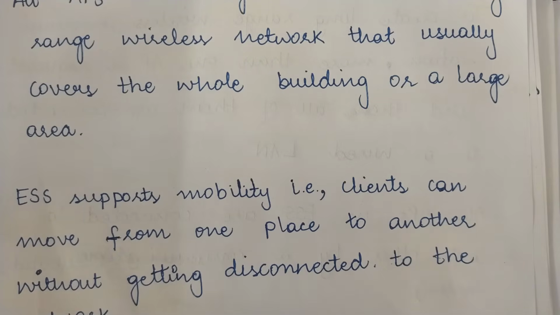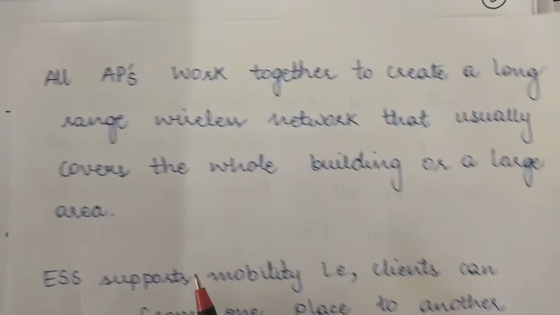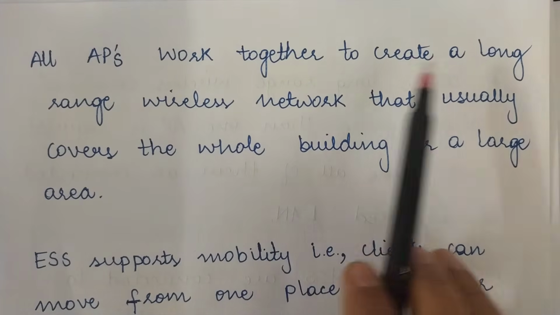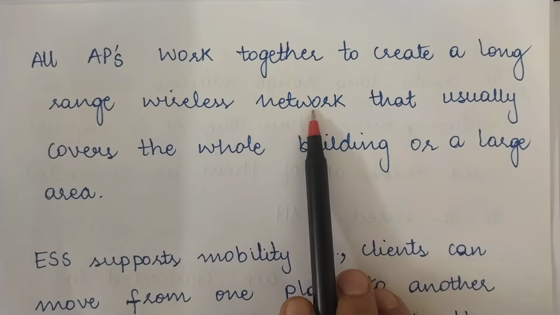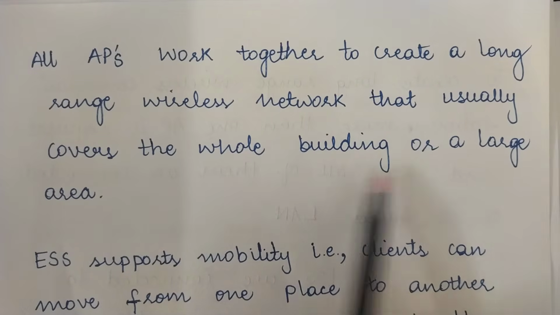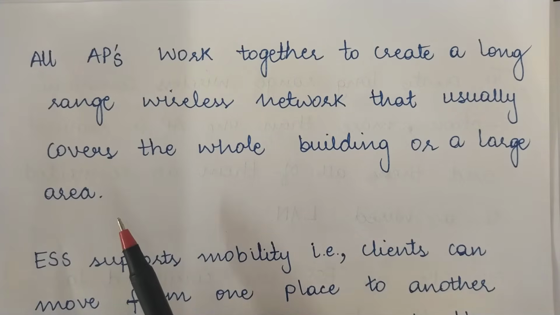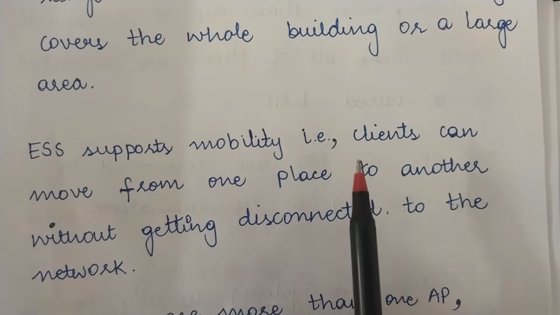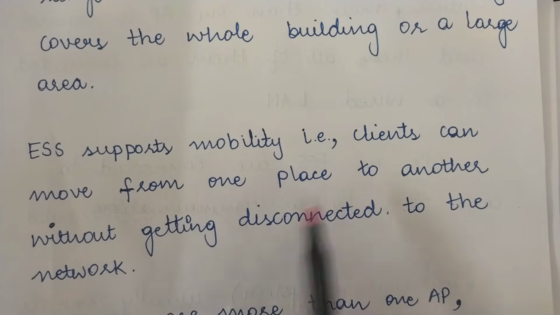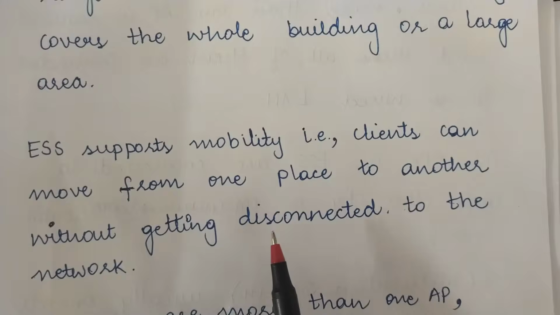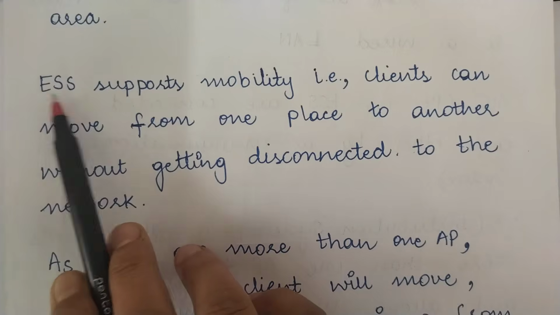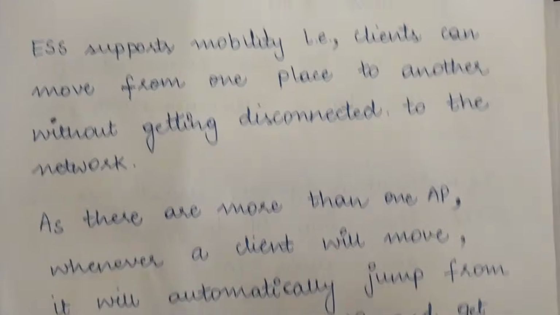Okay, so next, in an ESS, or an extended service set, all the access points work together to create a long-range wireless network that usually covers the whole building or a large area. The extended service set supports mobility. That is, the clients can move from one place to another without getting disconnected. Even if you go out of your network area, you won't get disconnected and you can still be connected to the network with the help of the ESS.